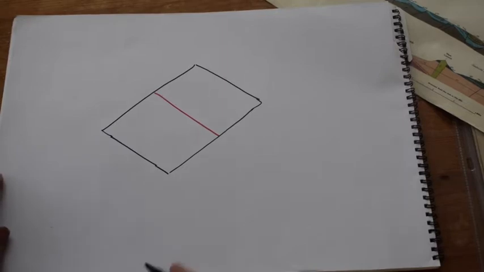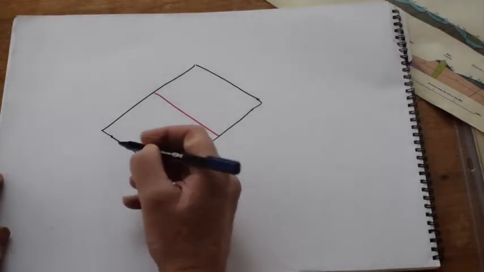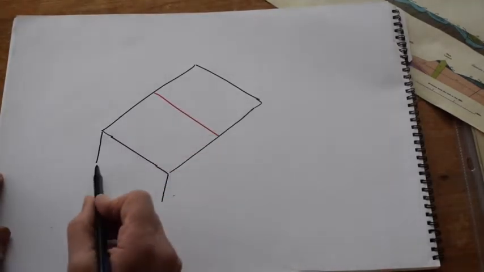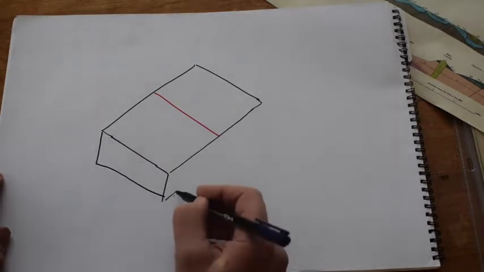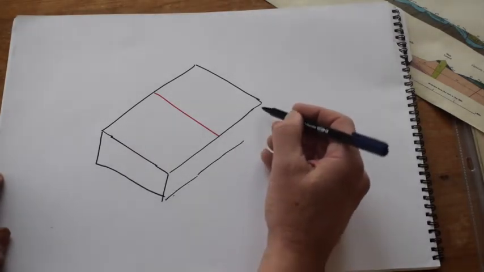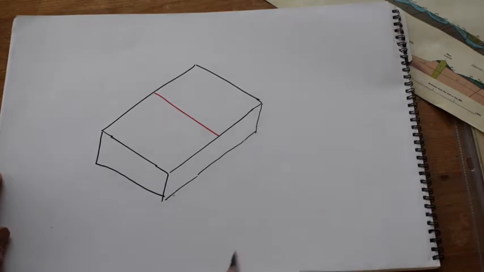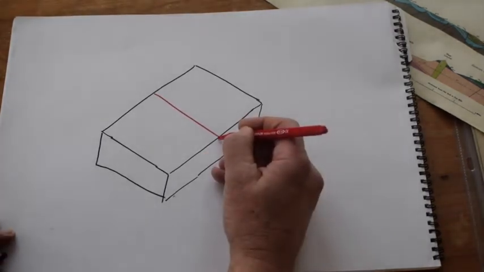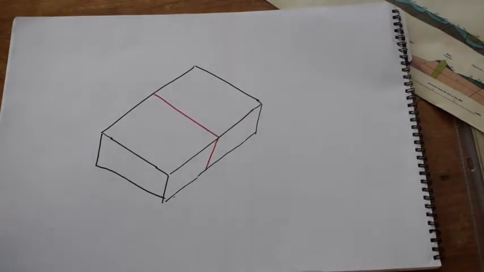Right, let's turn this into a block diagram. So we've got the side view here, something like this, and a side view along here, like this. And we'll pop the fault on, dipping in this direction, fairly steeply, like that.